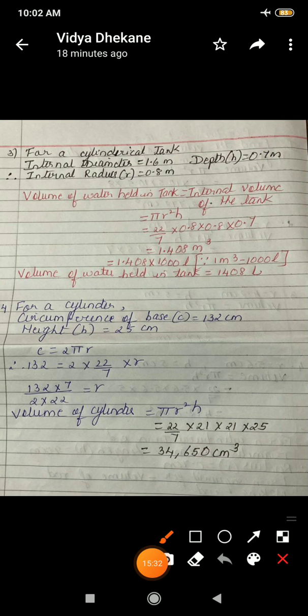Okay. Now, third one, how much water will a tank hold if the interior diameter of a tank is 1.6 meters and its depth is 0.7 meters? Okay, so for the cylindrical tank, internal diameter is 1.6, so internal radius will be 0.8 meters. Depth is given to be 0.7, that is height.